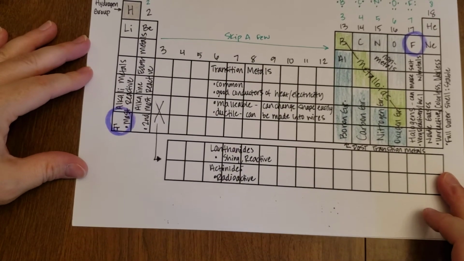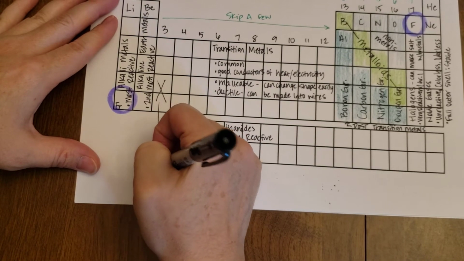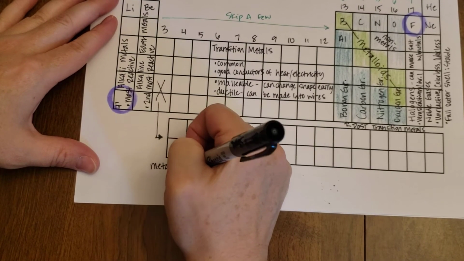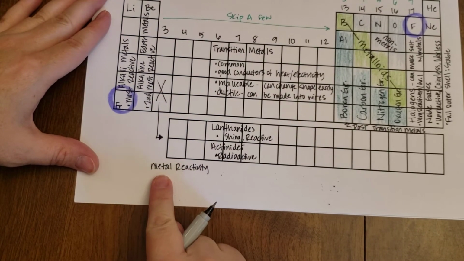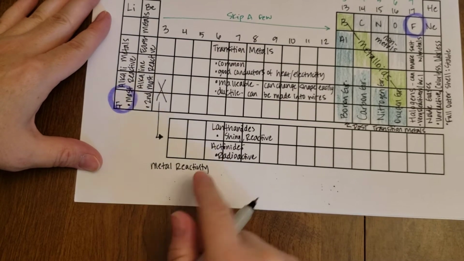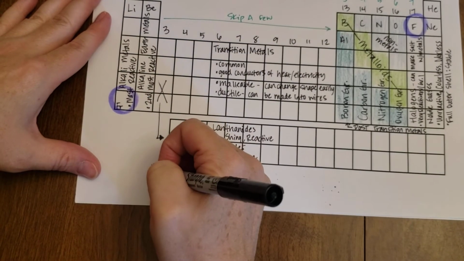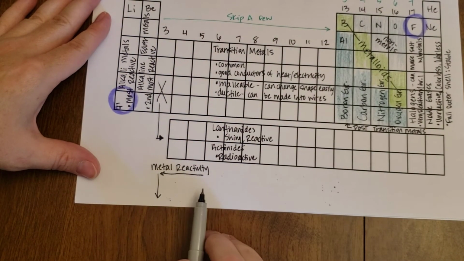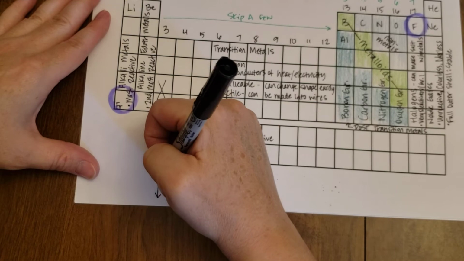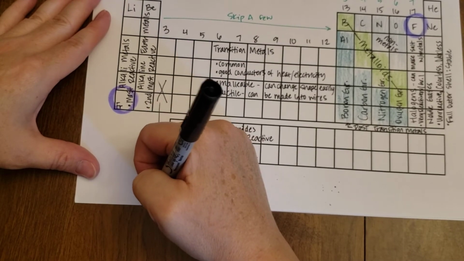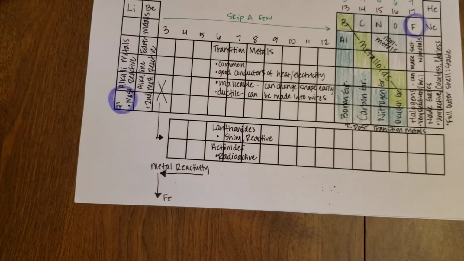All right, on the bottom, I'm going to come down here and I'm going to describe what we just did. So if we're talking about metals, and we're talking about their reactivity, metal reactivity. So if I'm looking for metals, and I want to find the most reactive metals, the first thing I'm going to do is go to the left, and then I'm going to go downward. So the further left I go, and the further down I go, that's where I find the most reactive metals. And then down here, let's just remind ourselves that that's francium.